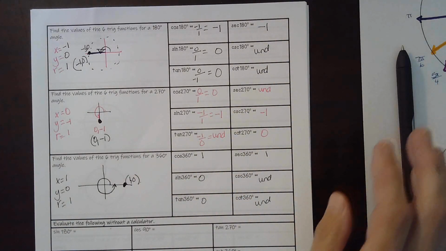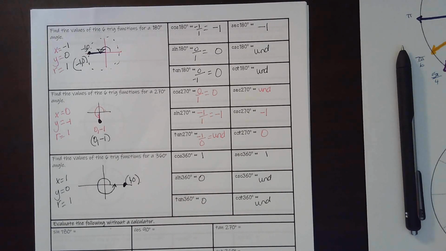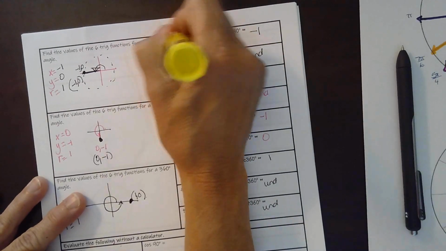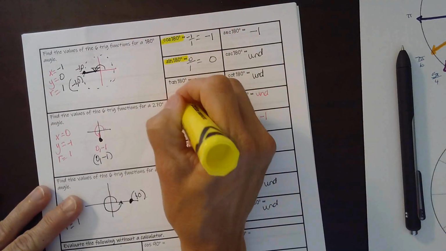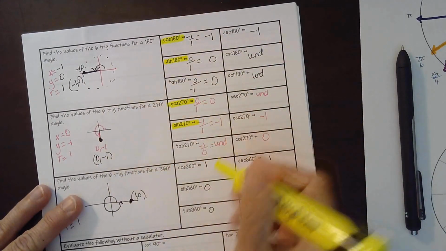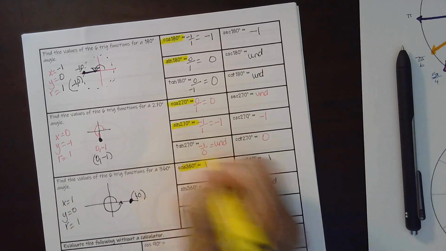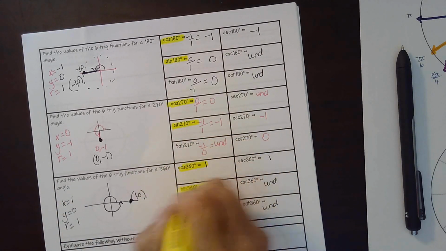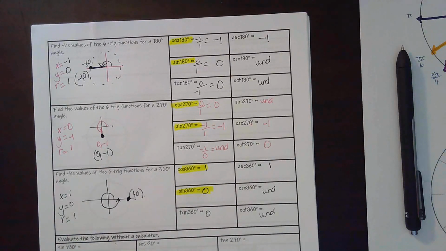And I want you to look at the cosine and sine values for those angles.